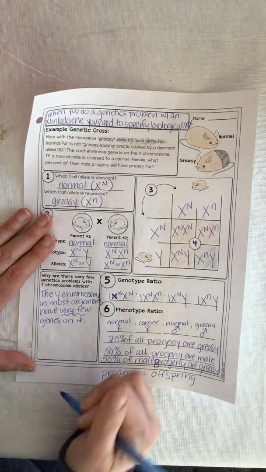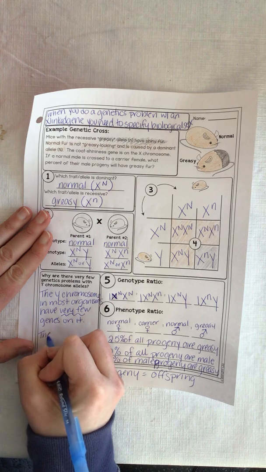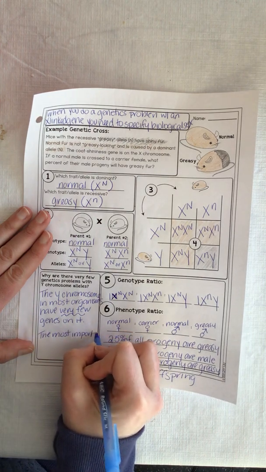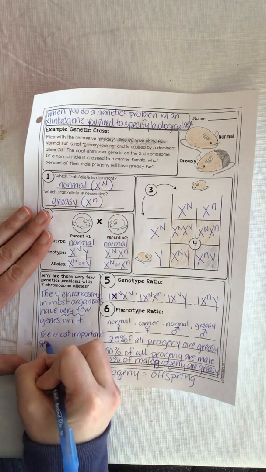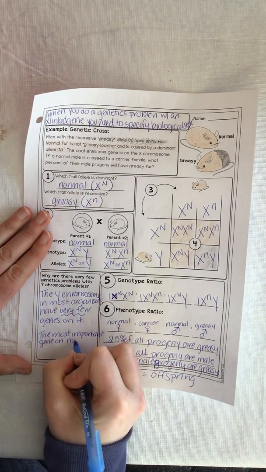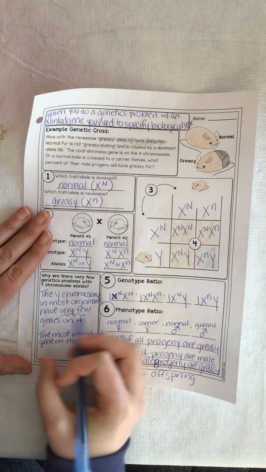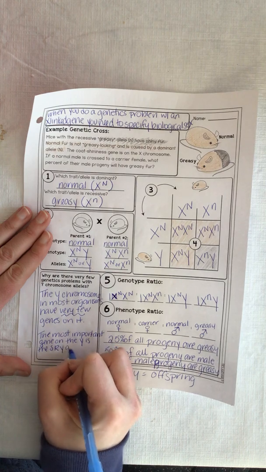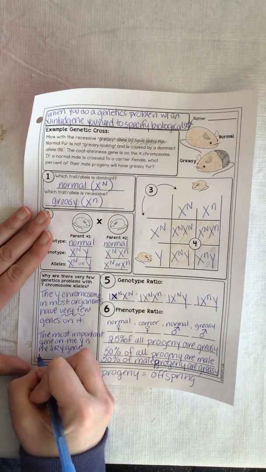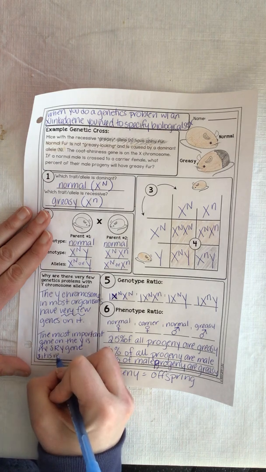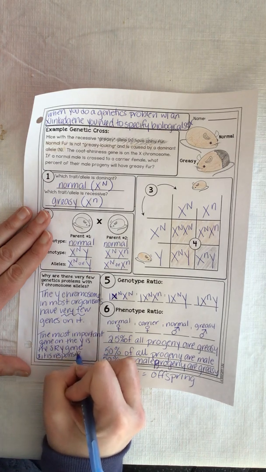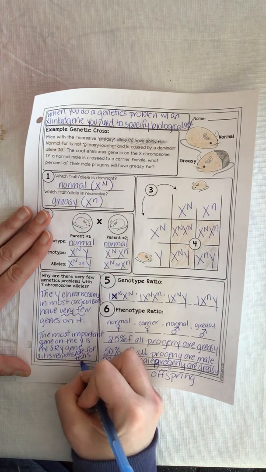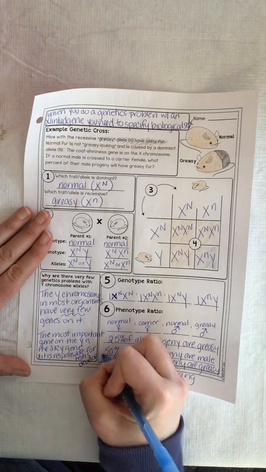The most important gene on the Y is the SRY gene, and it is responsible for testes development.